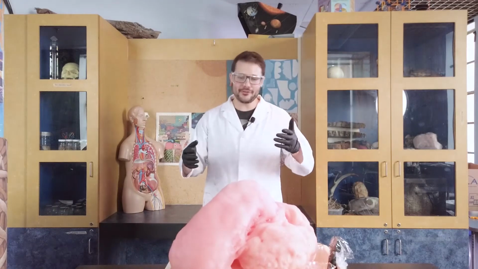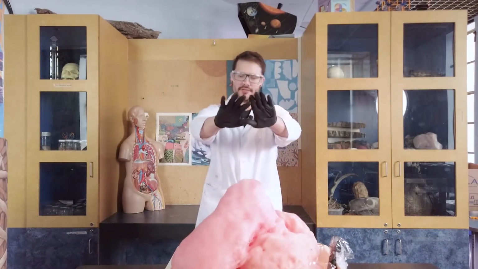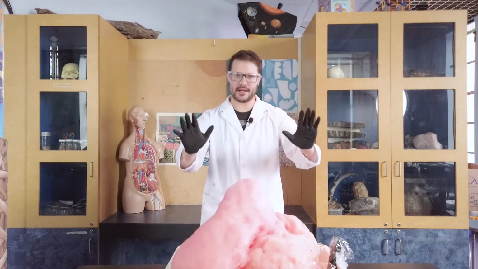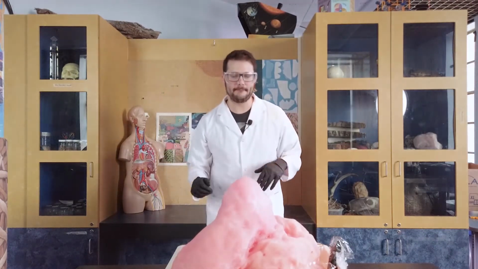All right, well, that was really cool. Or should I say hot? That's right. Not only did we create a chemical reaction, but we also made an exothermic reaction, one that gives off heat. You can see all of this steam being given off by this reaction here. All that steam and all that foam is very, very hot.